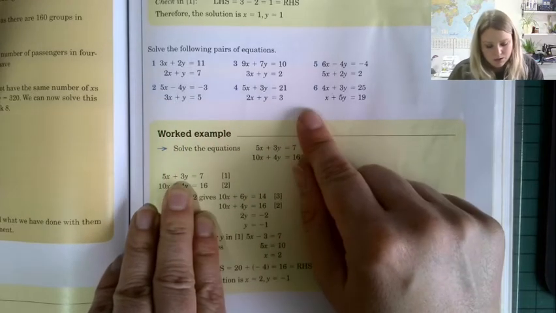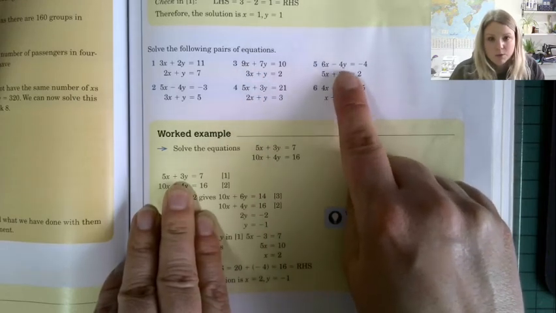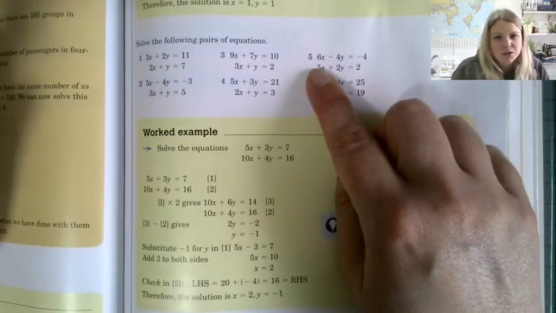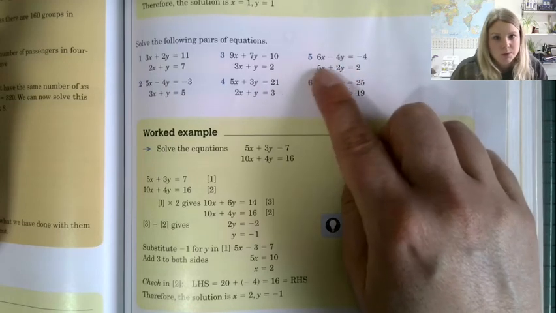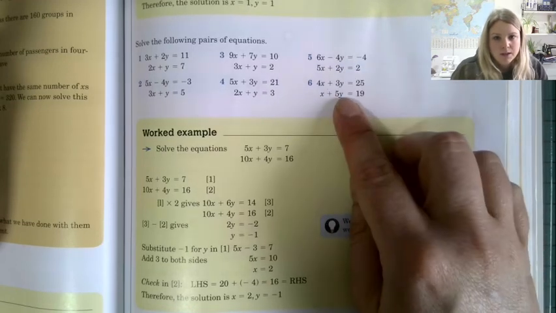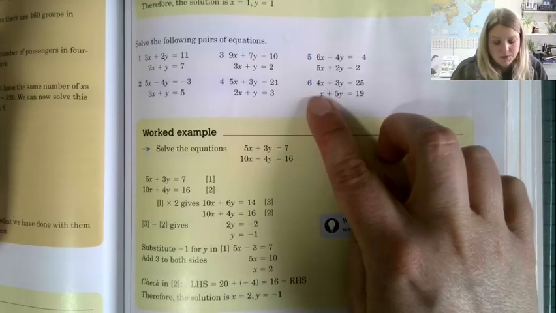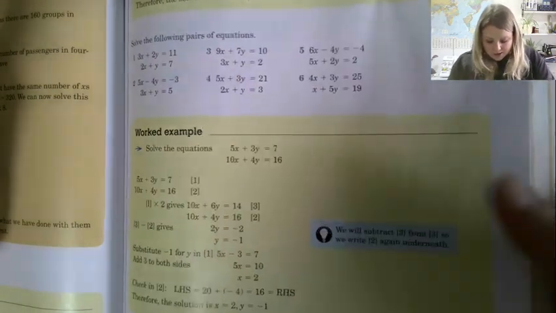Let's have a wee look at this one. See here, we've got minus 4y and we've got plus 2y. Our x's are quite awkward to get to be the same number, so I would eliminate the y's there by multiplying this bottom one by 2, the whole equation. And then this one here, I would multiply the whole equation through by 4. Don't know if I'm giving you too many hints here. I didn't tell you 3 or 4, I'll let you do those ones.